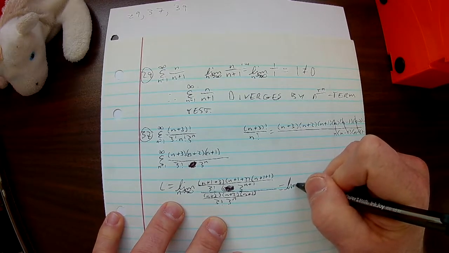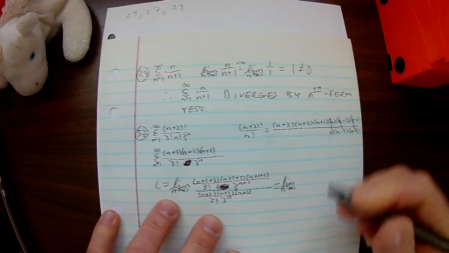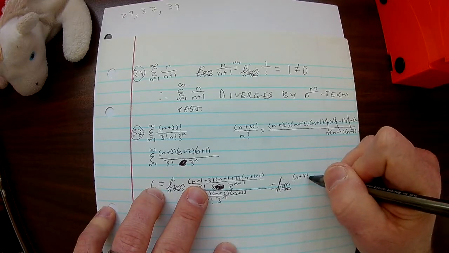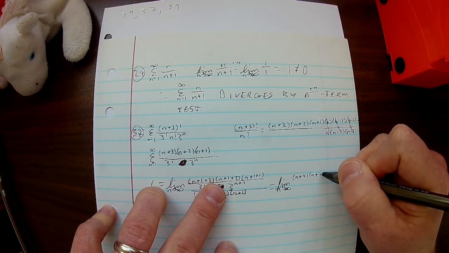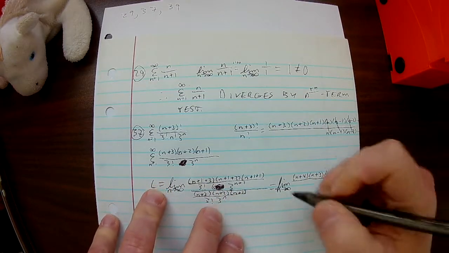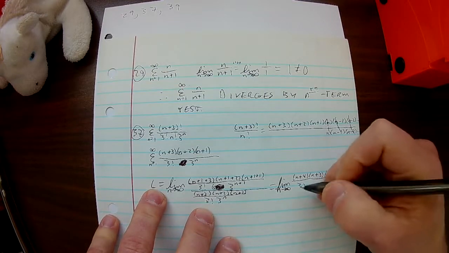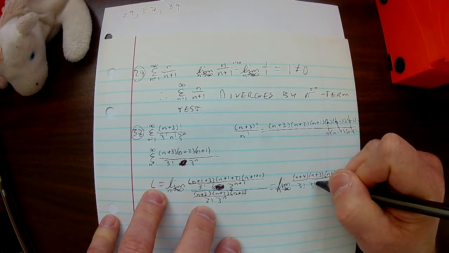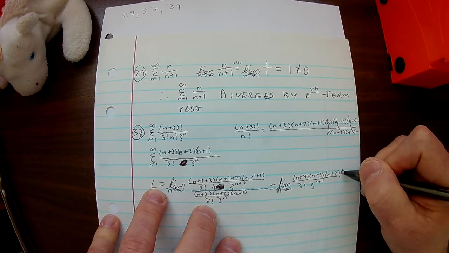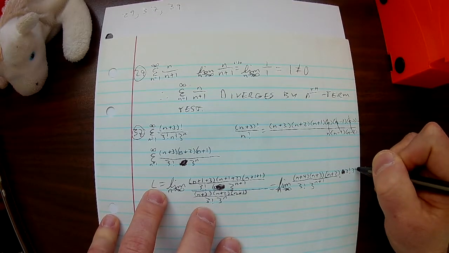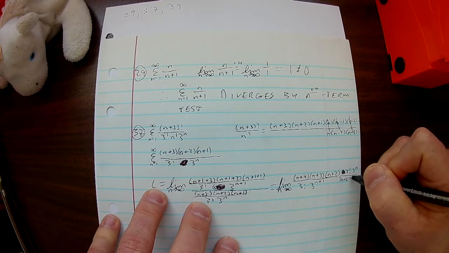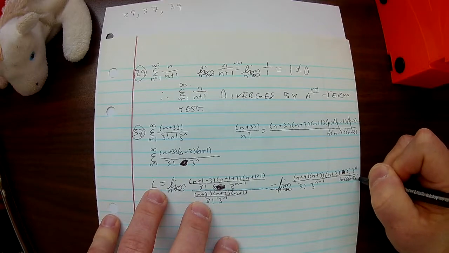Okay, messy as ever. Limit as n approaches infinity of, well, 1 plus 3, I know that's 4. n plus 4 times n plus 1 plus 2 is 3 times n plus 1 plus 1 is 2 over 3 factorial times 3 to the n plus 1, all times, let's see if I can cram this in here, 3 factorial, 3 to the n over that garbage, n plus 3 times n plus 2 times n plus 1.